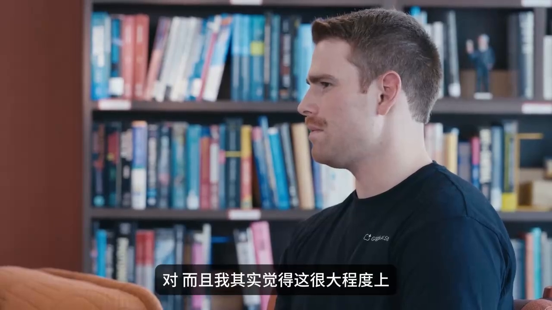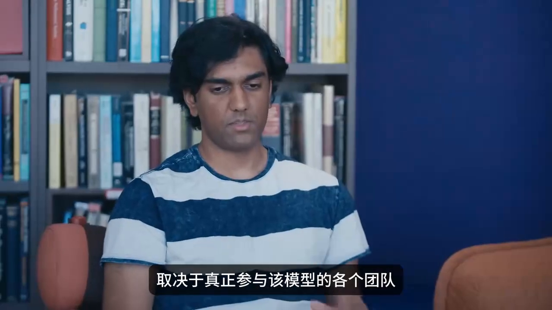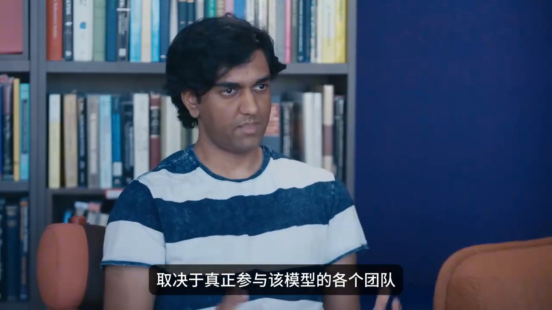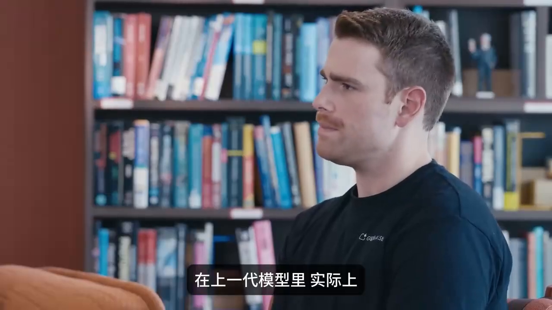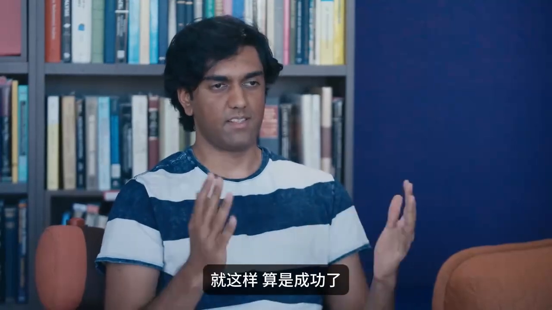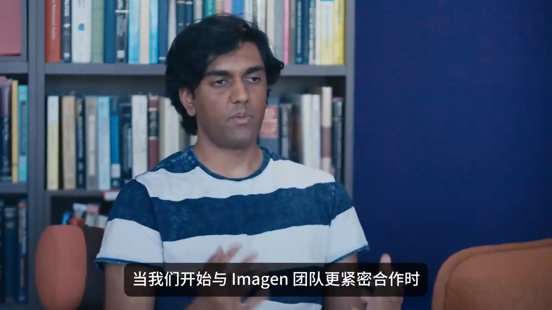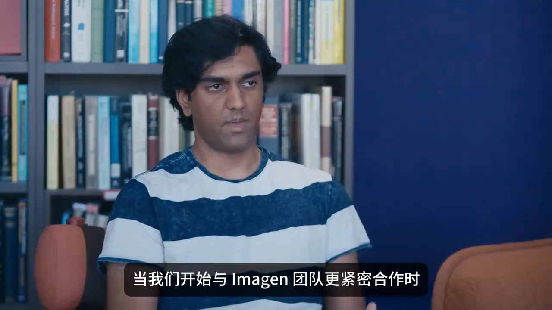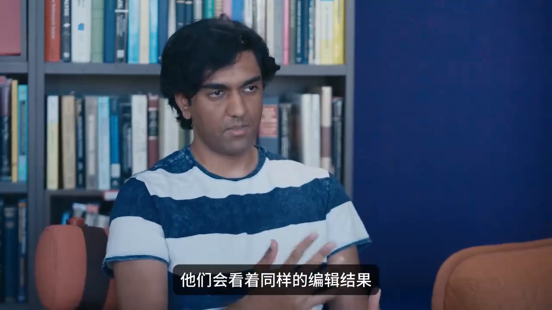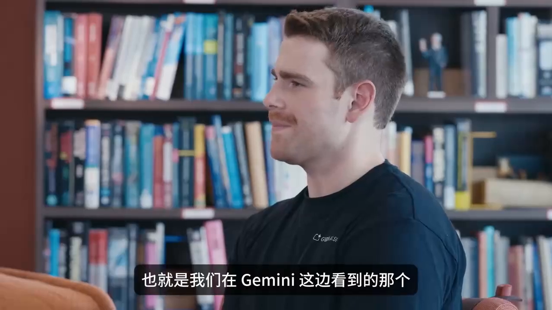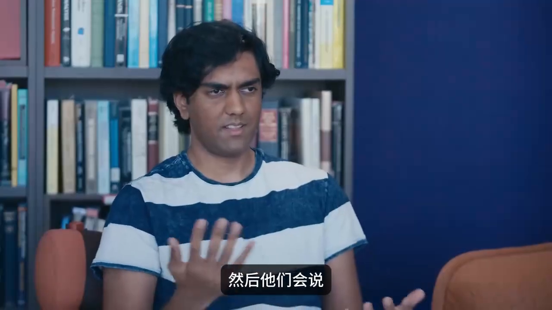Yeah, and I think that comes down a lot to the actual teams working on this model. With the previous model, we were kind of in the mindset that, okay, it did the edit, that's it, it was successful. But when we started working more and more closely with the Imagen teams, they would look at the same exact edit that we were looking at from the Gemini side, and they'd say, this is terrible. Why would you ever want the model to do something like this?